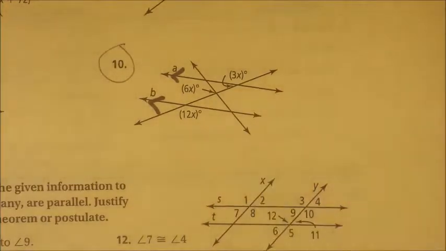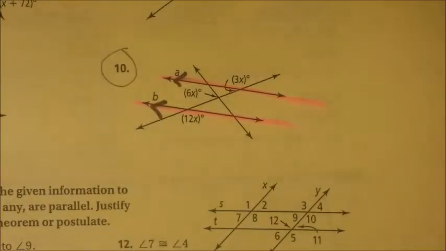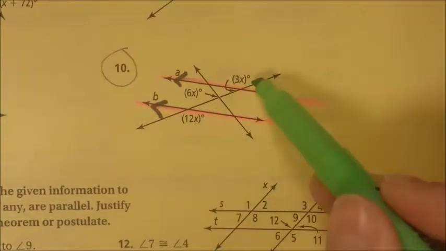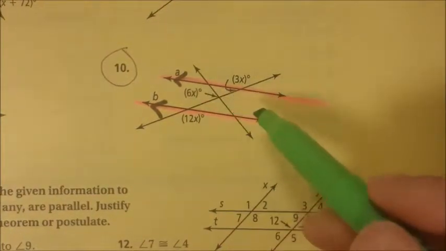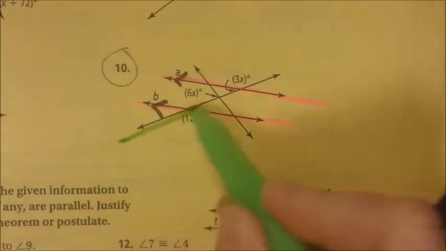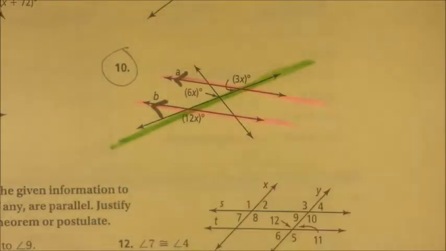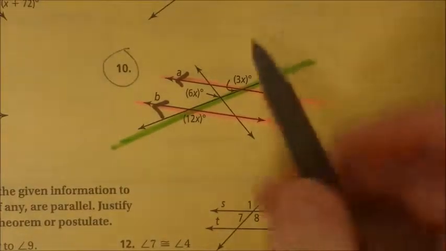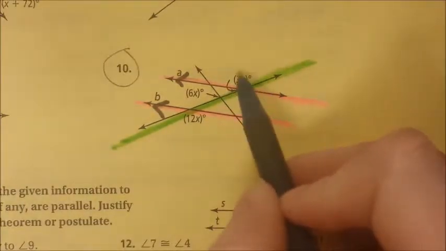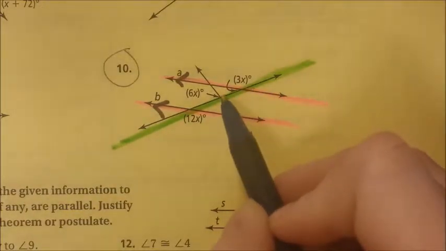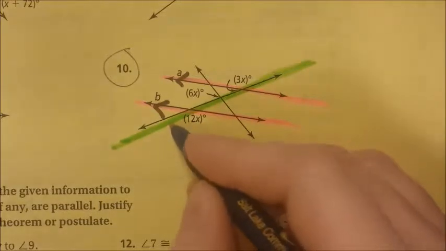Okay, let's see what we have. A and B are parallel. I'm going to highlight those so I can see them better. And we have a couple transversals. The transversal I want to focus on is the transversal that has this 12x and the 3x. This 6x isn't even close to the parallel lines. So I'm only going to look at this transversal. Now careful, the 3x is not actually on the outside. It's on this little inside section, so that's a little deceiving.